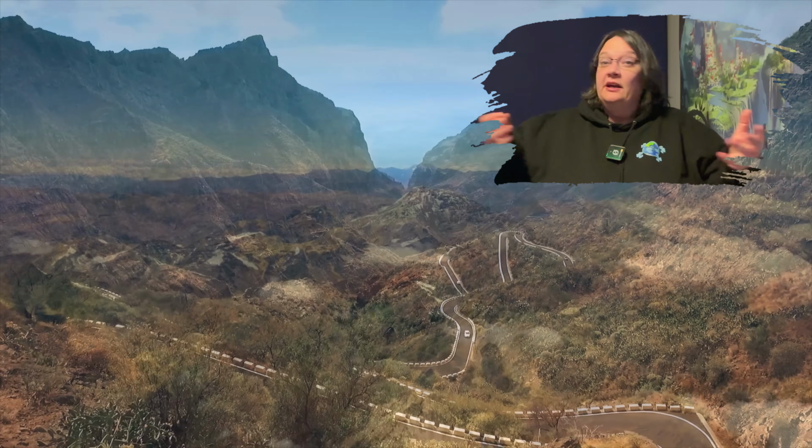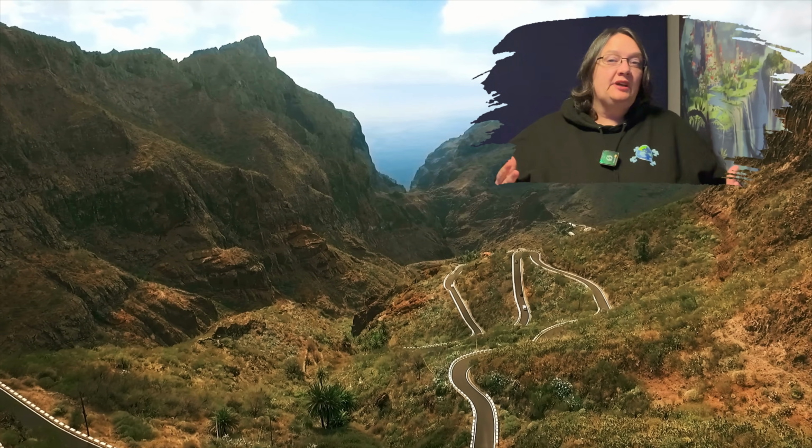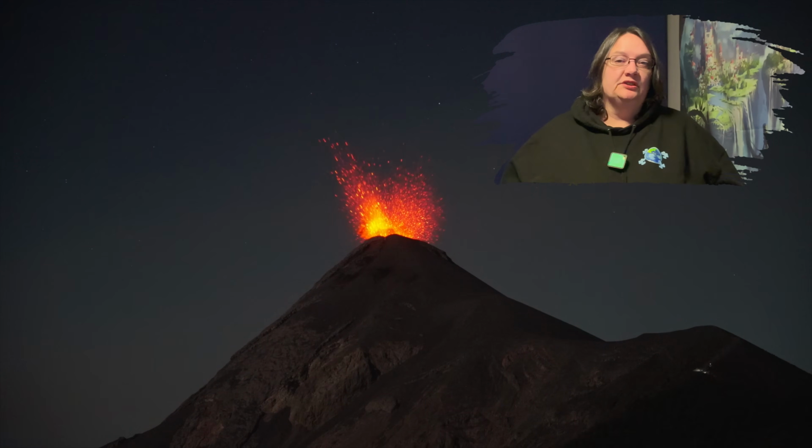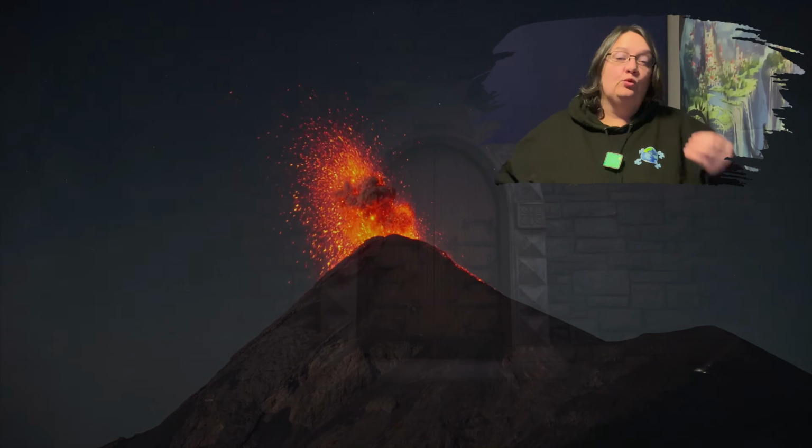Mountains loom pretty large in fantasy. They're the spines of continents, the bones of the world. Sometimes they're characters, sometimes they're opponents, sometimes they're part of the magic system. But before you can use mountains in your world building and in your story, it helps to understand what they are and how they got here, both in the real world and in fantasy. And that's what I want to talk about today, mountains and how to use them.